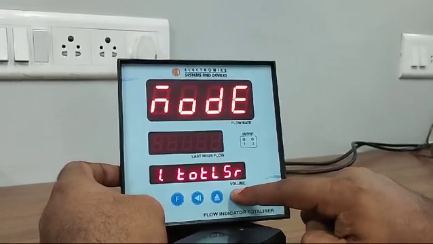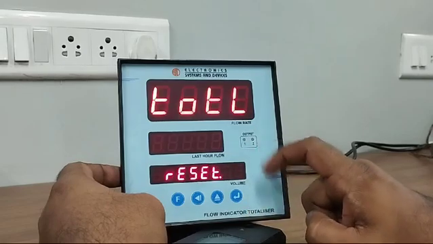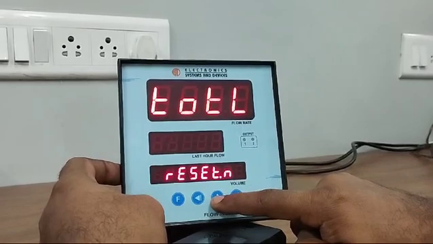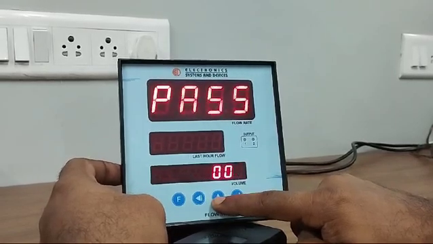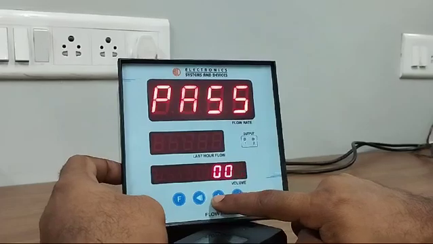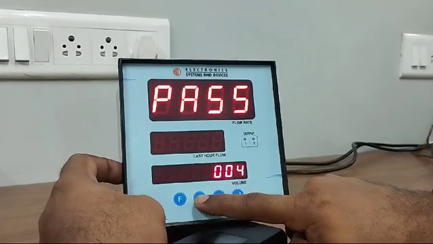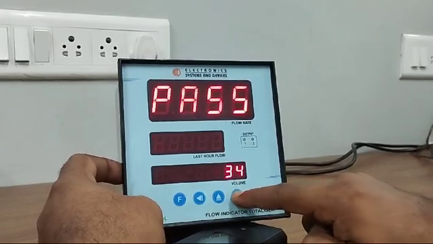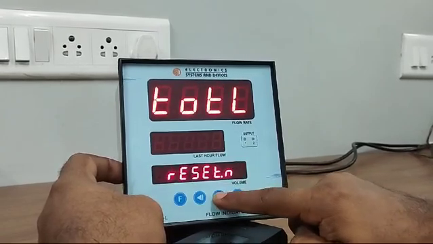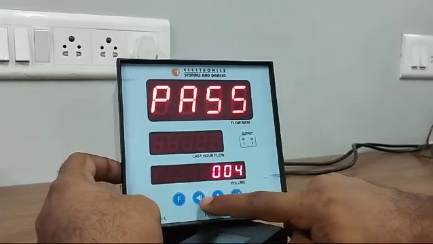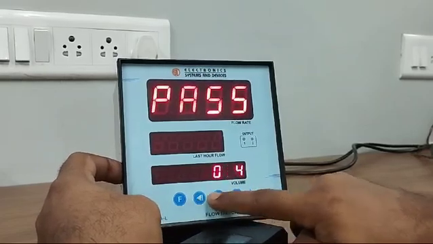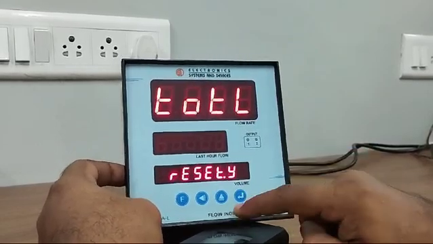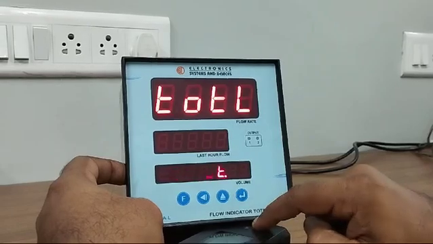First, totalizer. Enter. You can reset the totalizer here. If I want to reset, if I press the up arrow, it will prompt for the password. Default password is 134. If I enter wrong password, it will give a message wrong. I will again enter the correct password, 134, the right message. Now I can reset the volume.